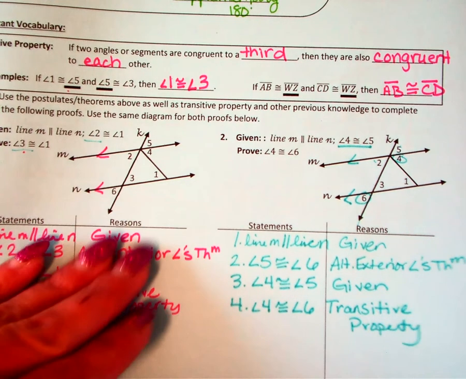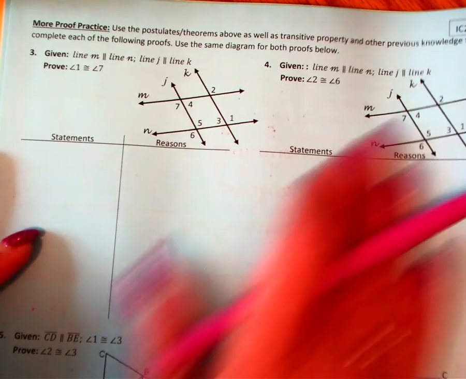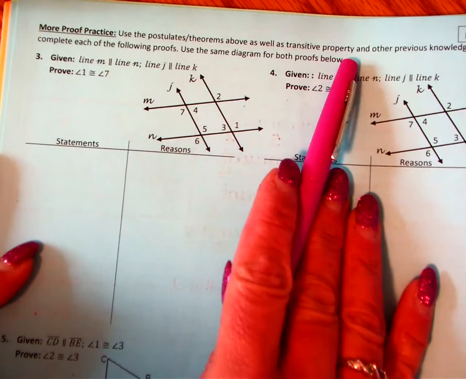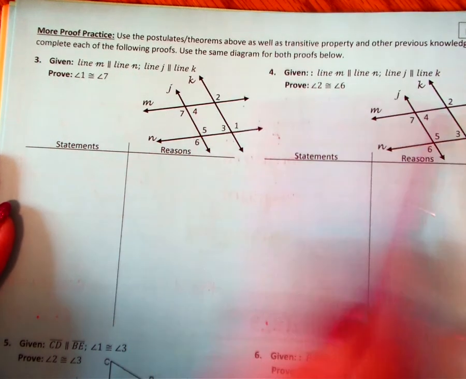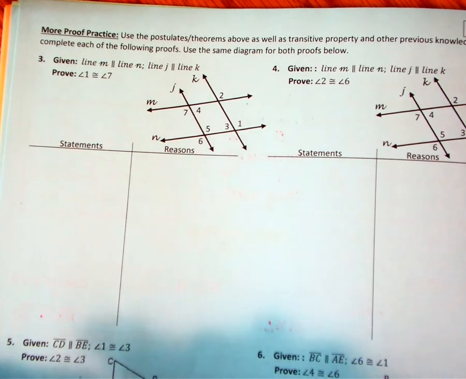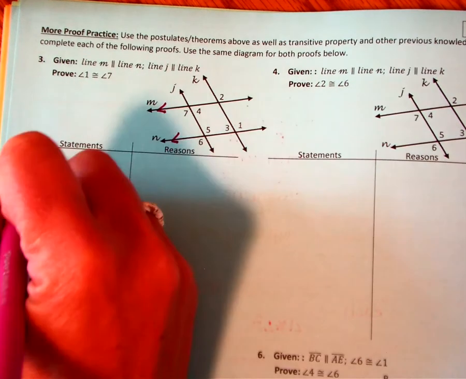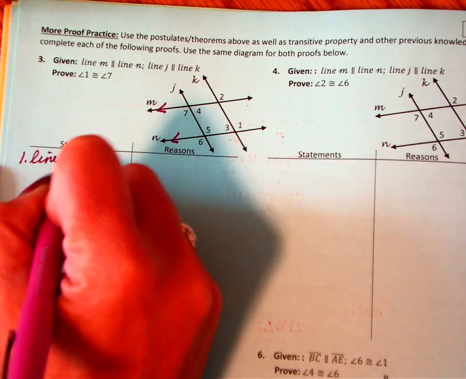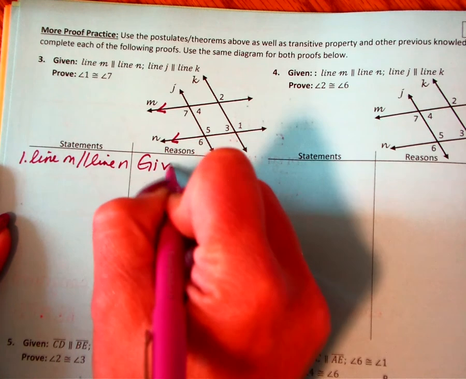Okay, let's do a few more for practice. Flip the page. Okay, more proofs. You're so surprised, right? Okay, use the postulate and theorems above as well as transitive property and other previous knowledge to complete each of the following proofs. Use the same diagram for both. Okay, again, it's given to you. So M is parallel to N. That's given.